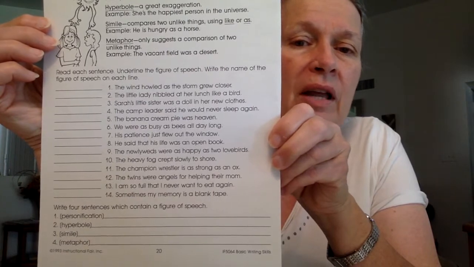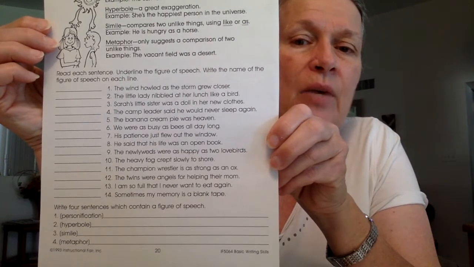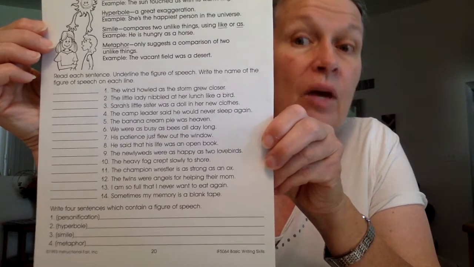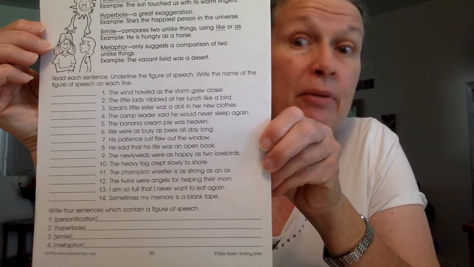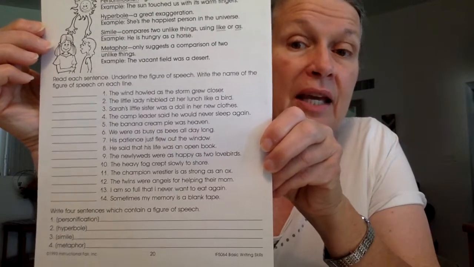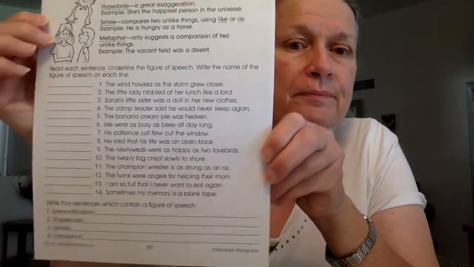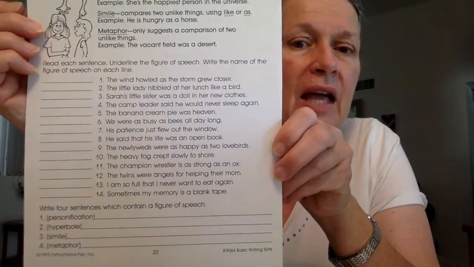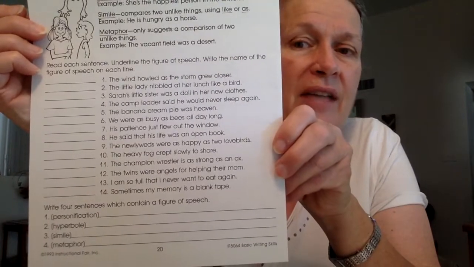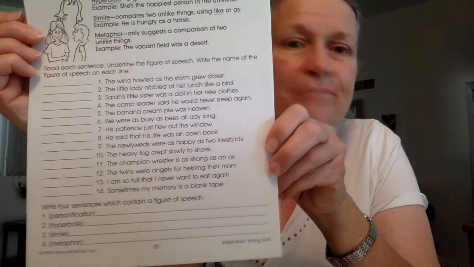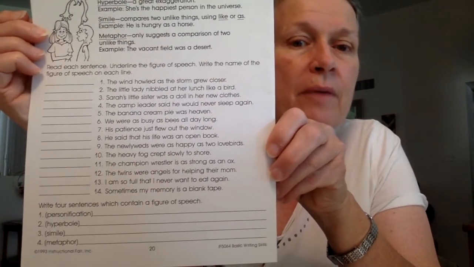Number four, the camp leader said he would never sleep again. Well, that's certainly a hyperbole because he's going to sleep again. He must have just been scared, so he thought he wasn't going to sleep again. Number five, the banana cream pie was heaven. Was it really heaven? No, that's a metaphor.